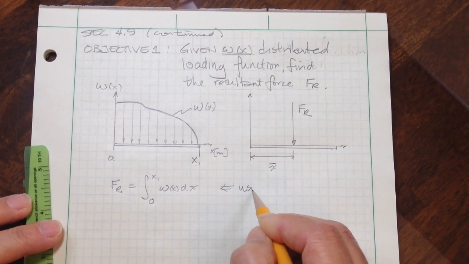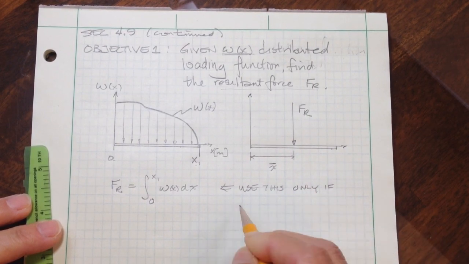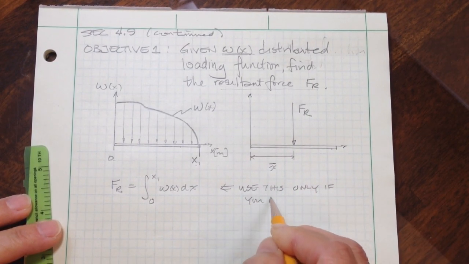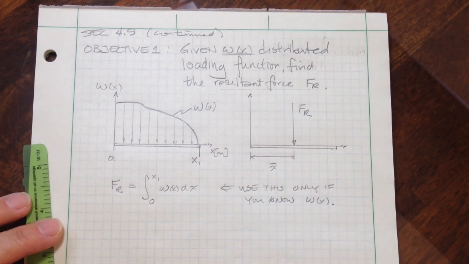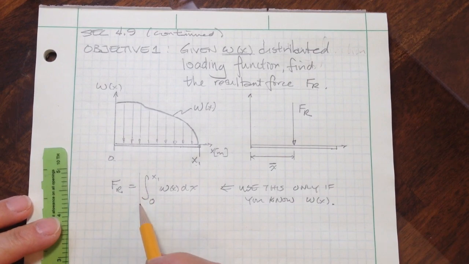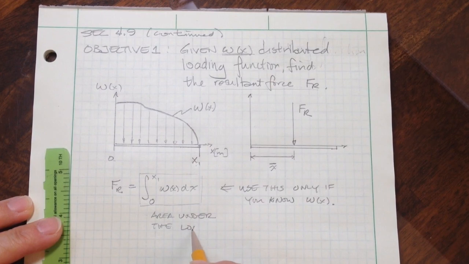So you use this only if you know W of x. And you can tell that this equation is actually just the area under the loading function curve.